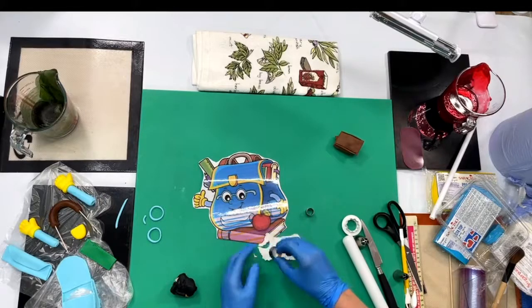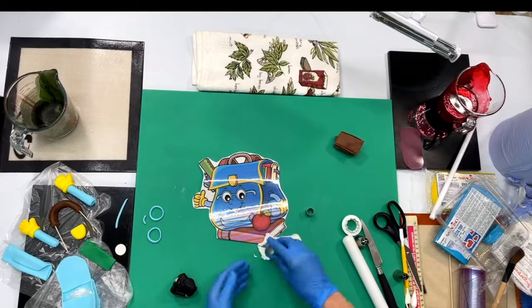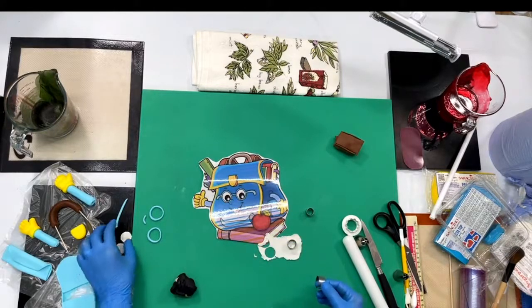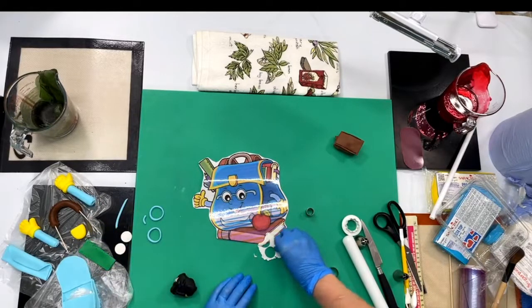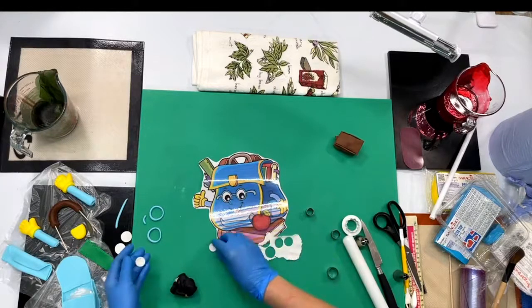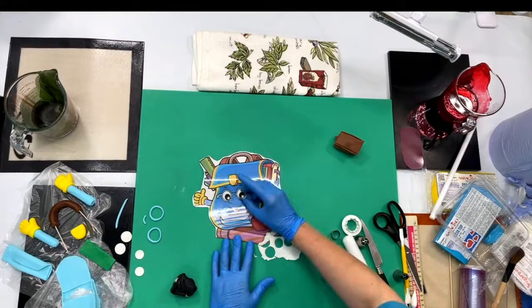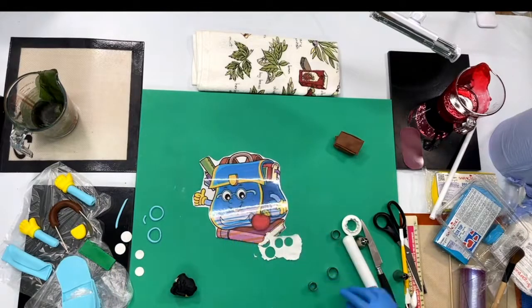So I'm going to cut 1 and 2. That's the largest option. And 1 and 2 for the smaller option. We'll see which one looks better. Then we have to do the iris. I think this is going to be okay.